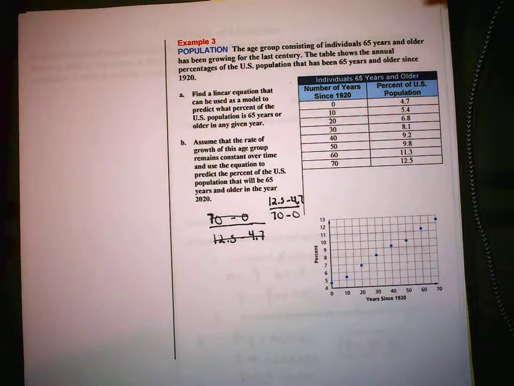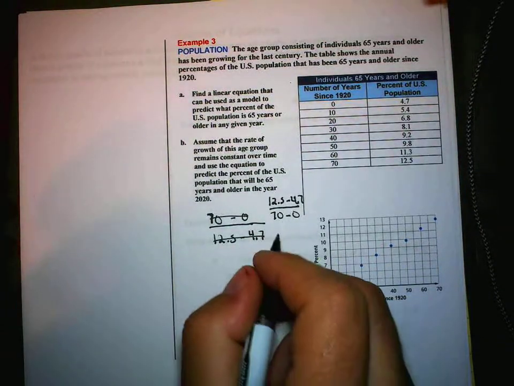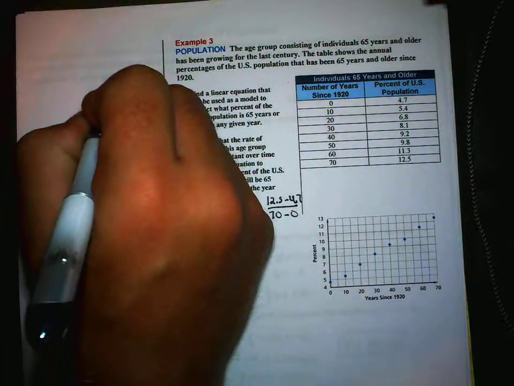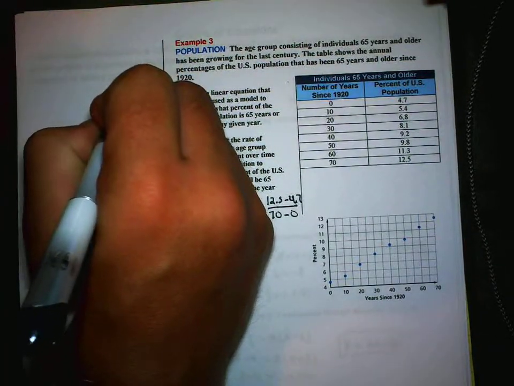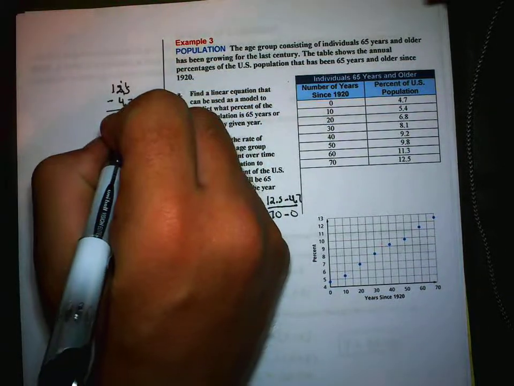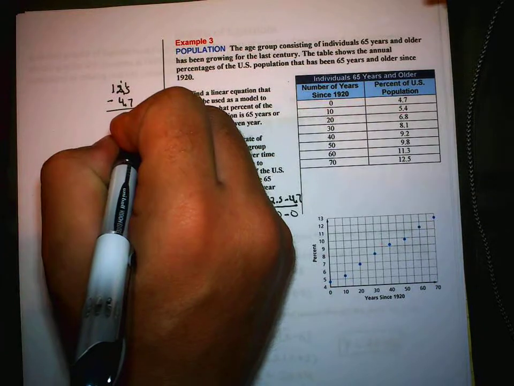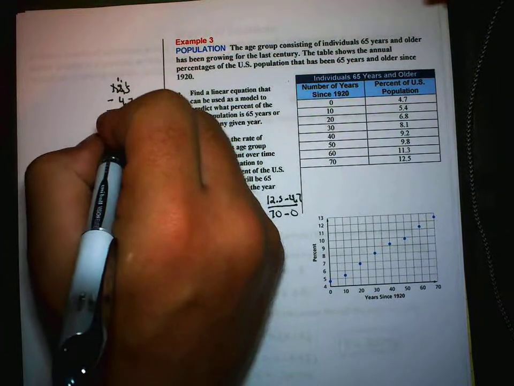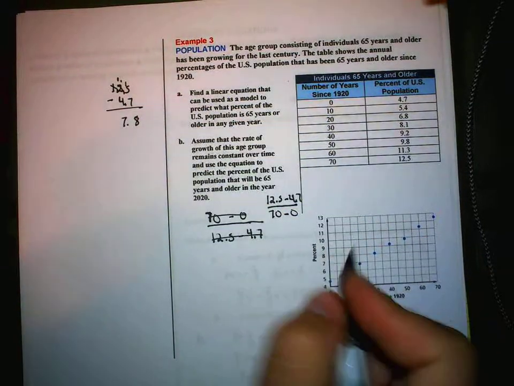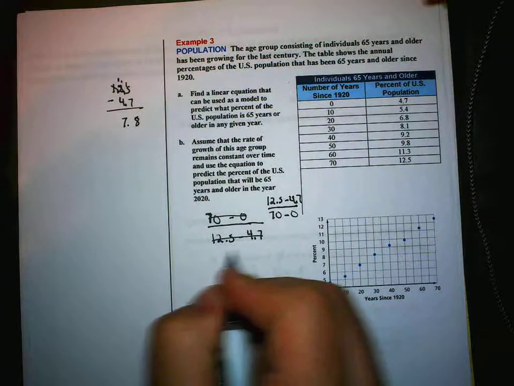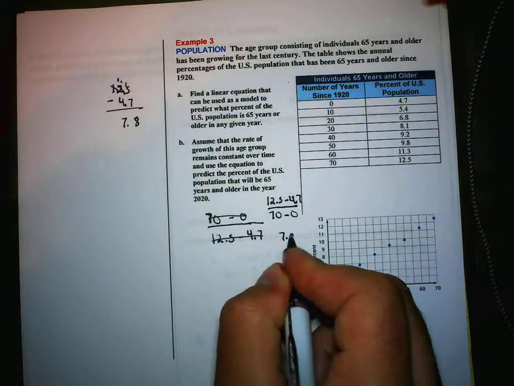Alright, so 70 is going to stay 70 since it's minus 0. I'm going to come over here and work out 12.5 minus 4.7. Borrow there, carry the 1. 15 minus 7 is 8. Borrow here, make that 11. 7.8. So I get 7.8 over 70.